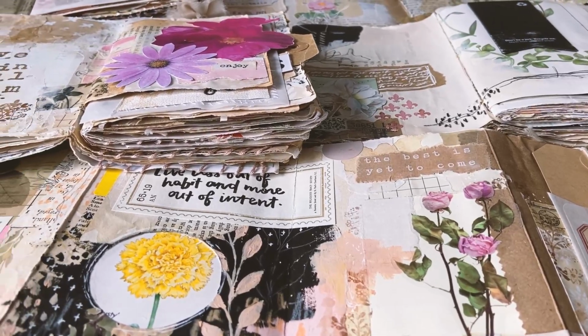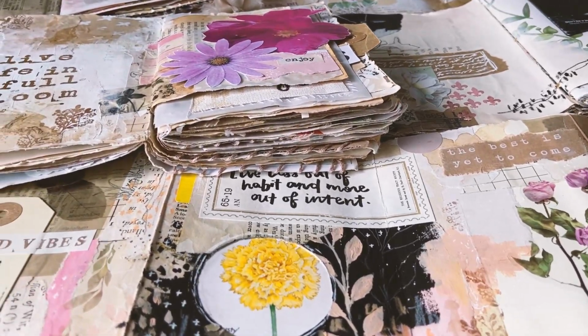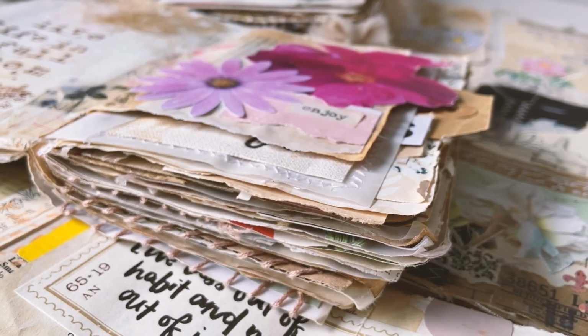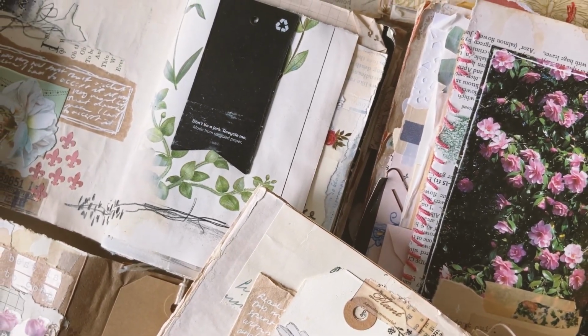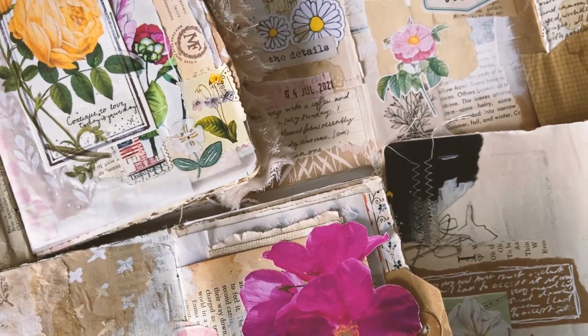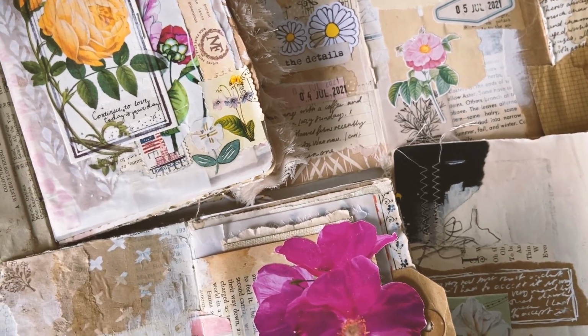your own layouts. So while every page is different, there are some common threads or quote unquote formulas that I tend to follow. So we'll explore those as we go through each of the different ways that I'm going to show you how you can lay out some of your pages.